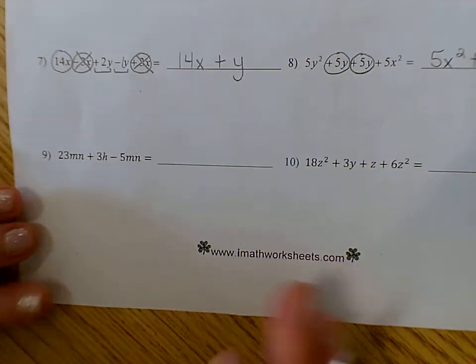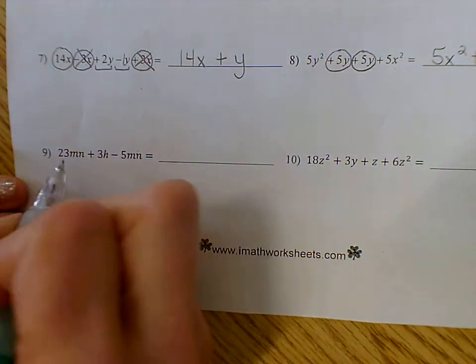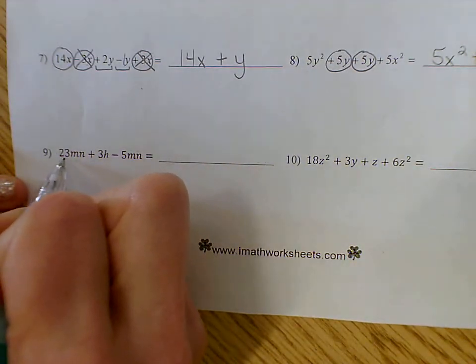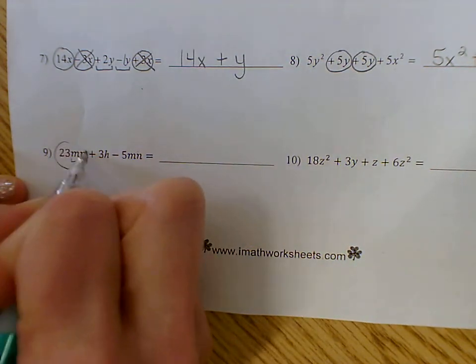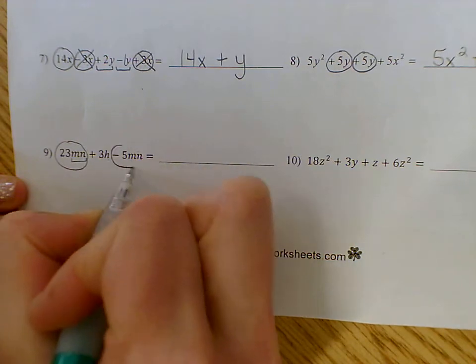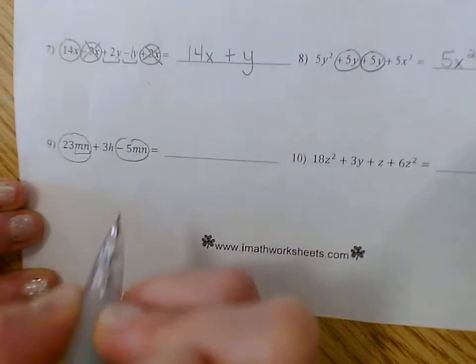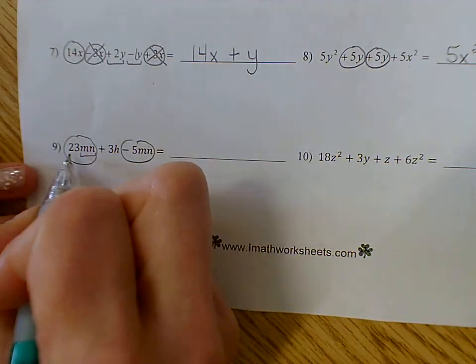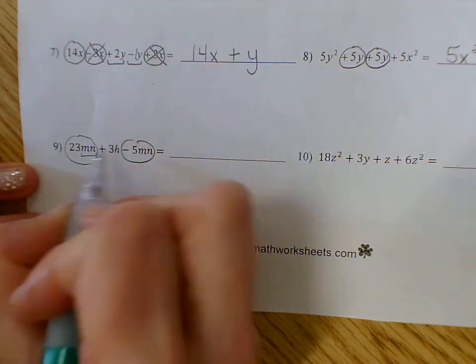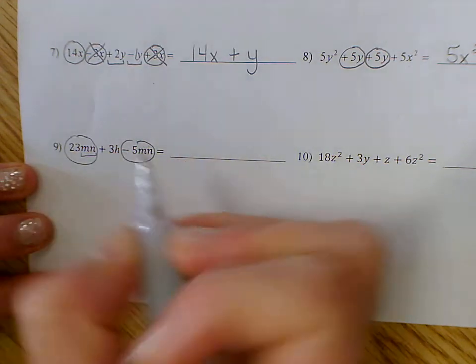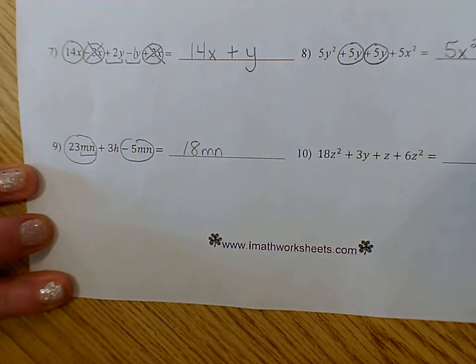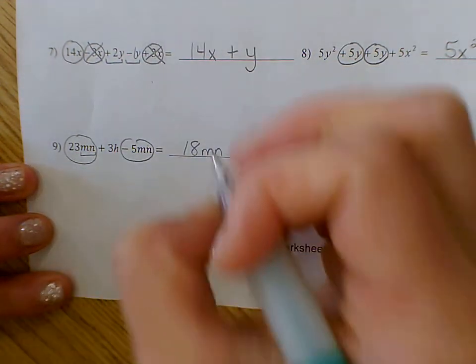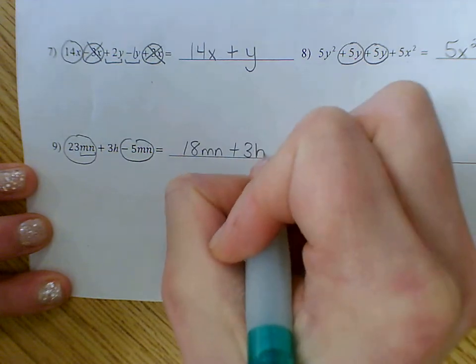So last two, think about last names. The number up front is the first name. Anything behind that is a last name. So like this one would actually have the same last name as that one, okay? And that 3h will just come over. So we're going to combine these, 23 minus 5. So I get 18, and then remember the last name just comes over, so the mn just comes over. And then I have plus 3h.